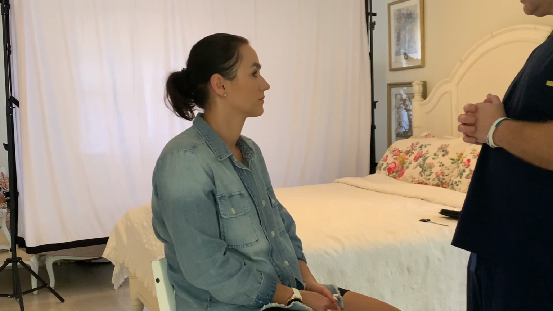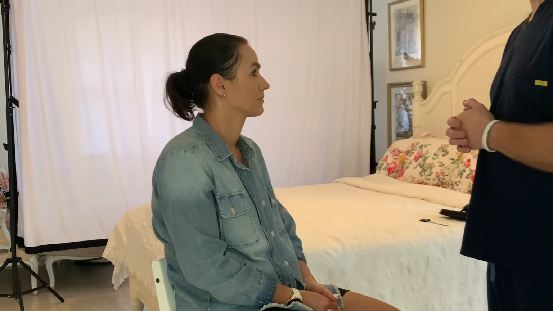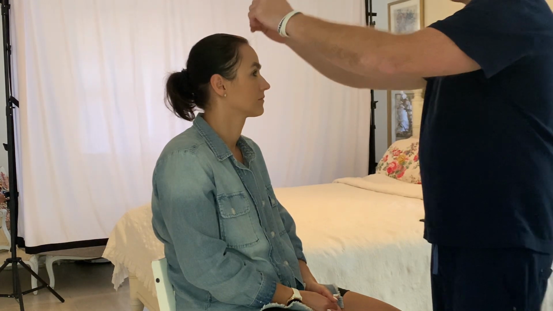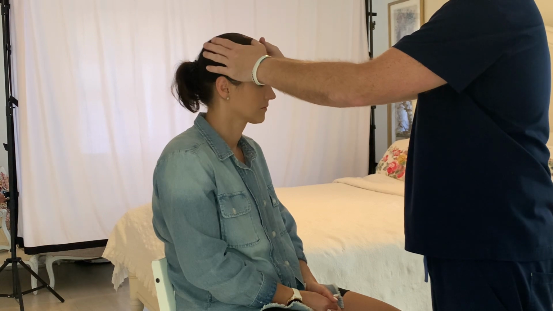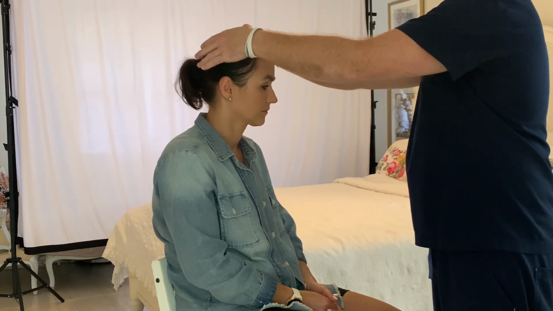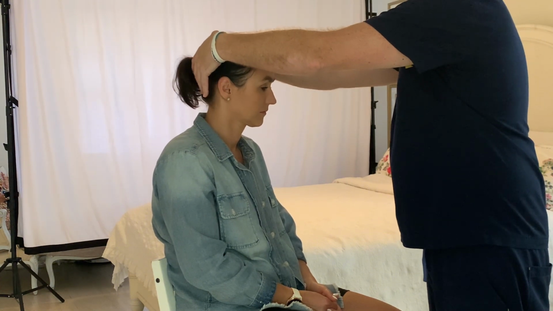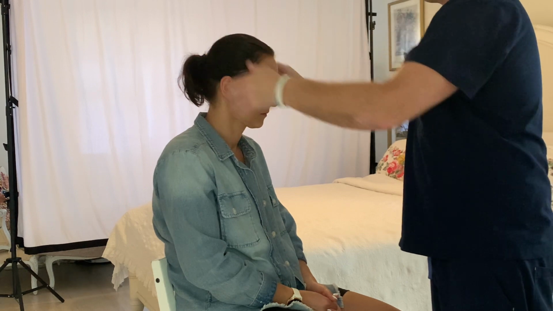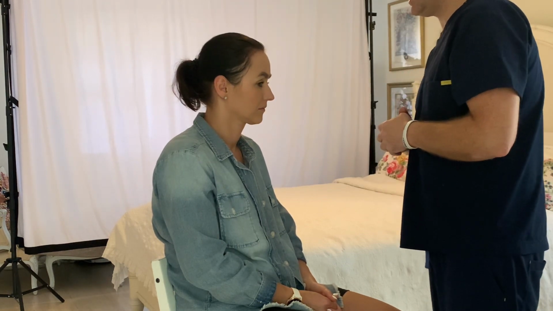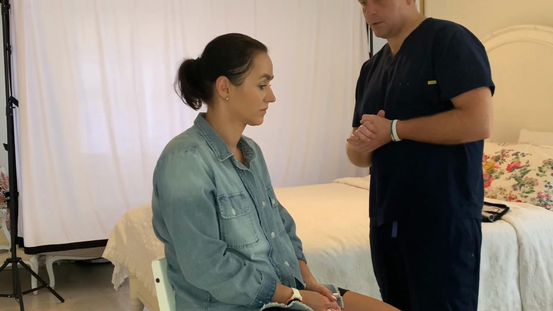So if you could, just give me a smile. I can see with a smile as well that those are symmetrical. I'm going to move on to just assess the head. So I'm going to gently feel along the scalp, feeling for any abnormalities or deformities, which there are none. Also, just while I'm here on the head, assessing the hair, which I can see there are no issues with, as well as the external ears and the nose.